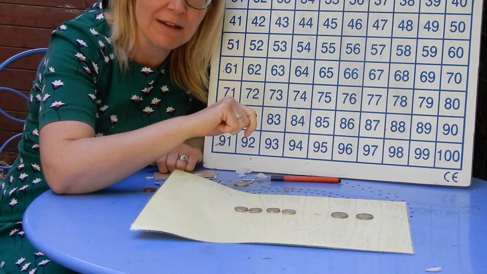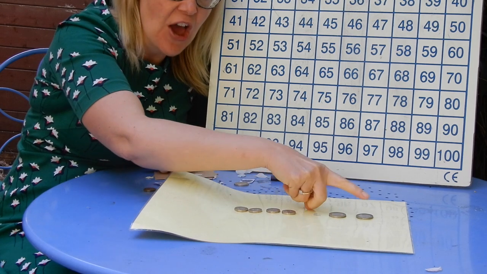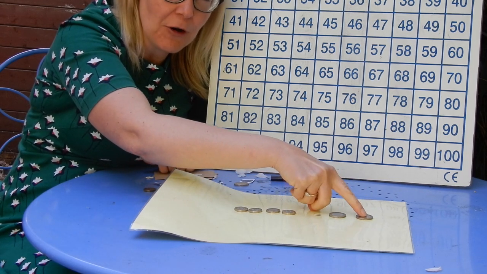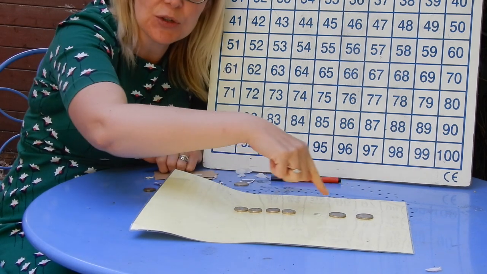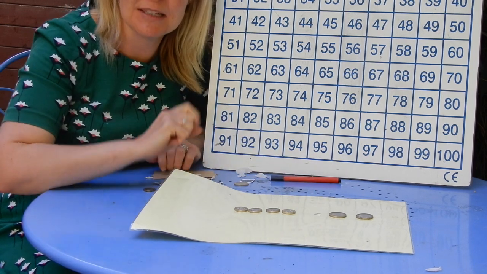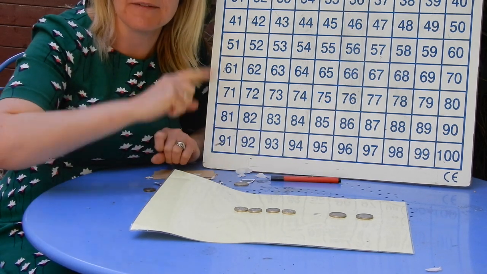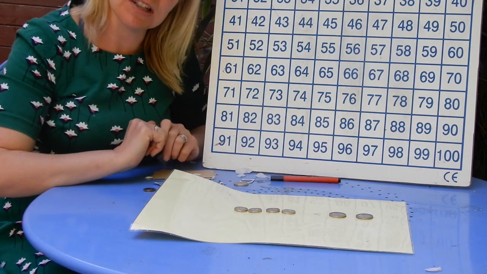I want to see I've got £4 on the other side. 1, £2, 3, £4. 4 £1 coins is the same as 2 lots of £2 coins, because each one is worth £2. So I have to touch it twice when I'm counting it for every pound that it is worth. Okay, so that would be your answer to that one.